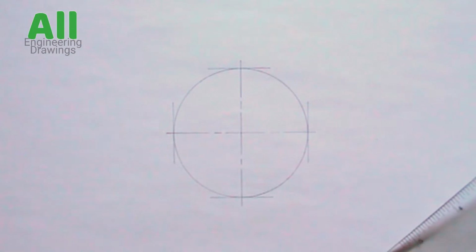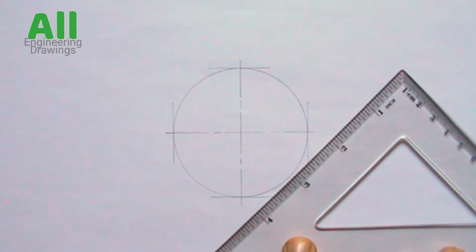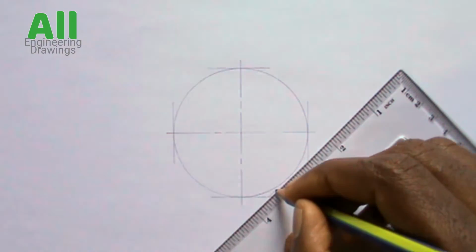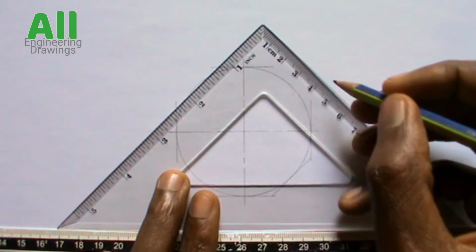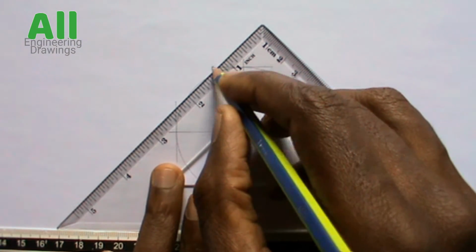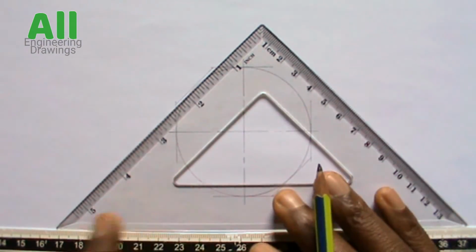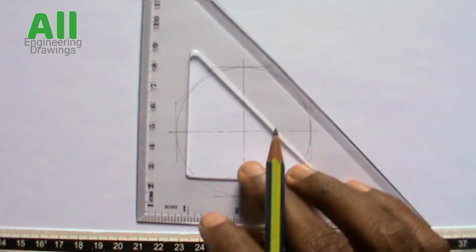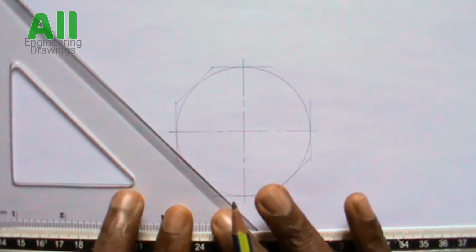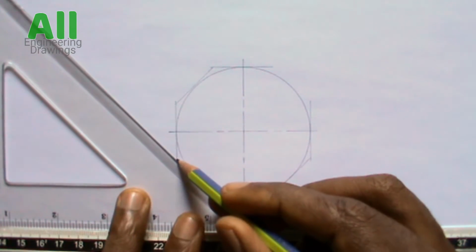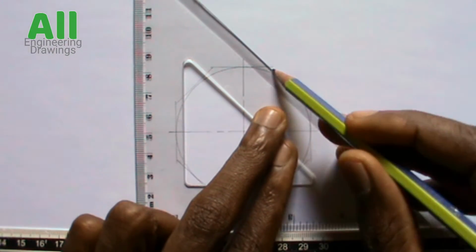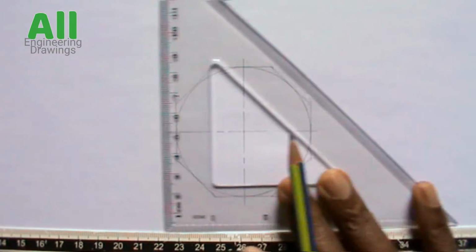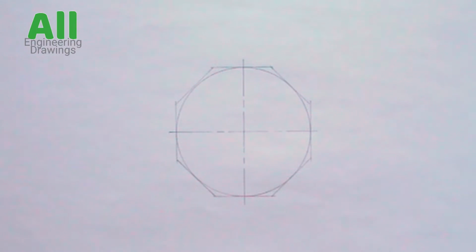Now use your 45-degree set square to draw lines tangential to your circle, this way. Now make bold the parts that are supposed to be bold.